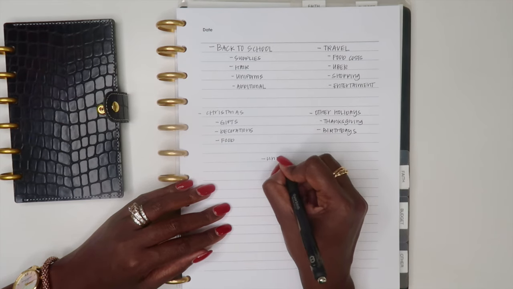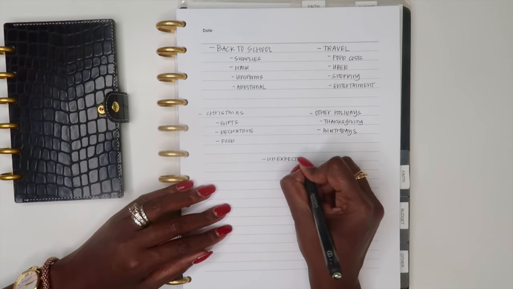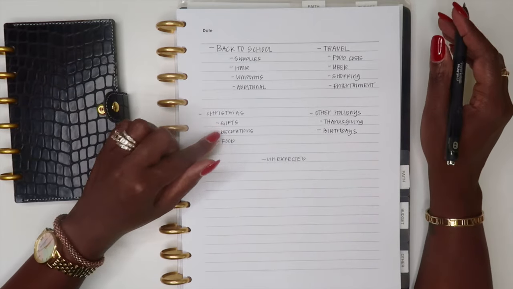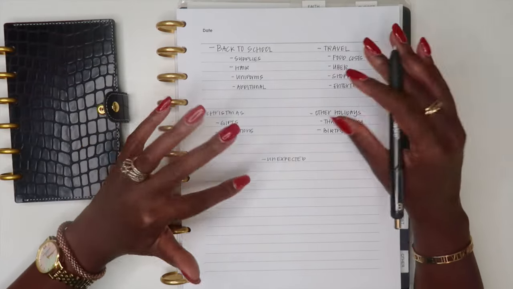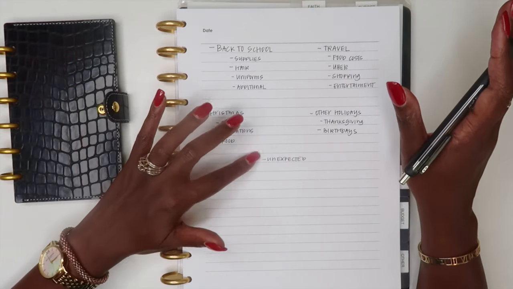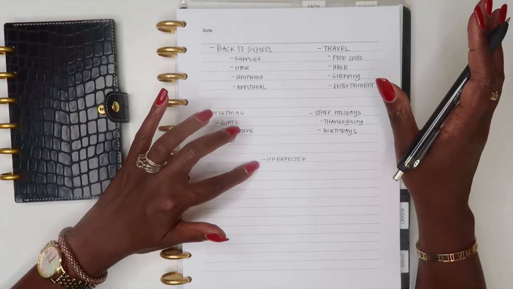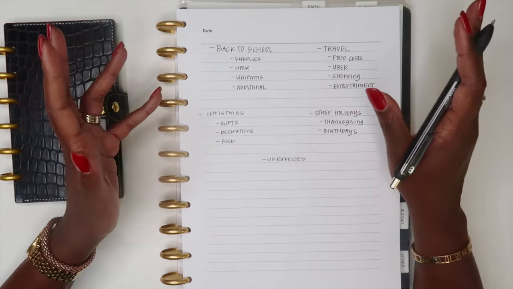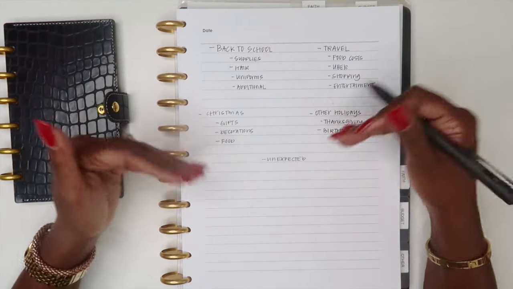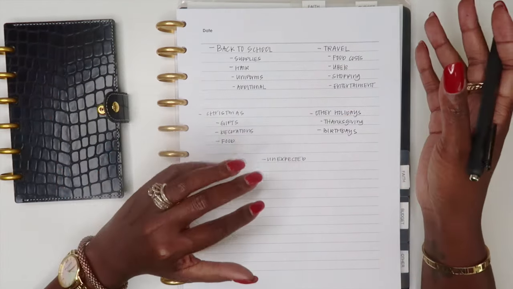And the last one that I will save for is unexpected. I always like to have a miscellaneous savings and unexpected savings just because you never know. And I promise you, every single time something really random comes up, I am really happy that I have this envelope. So for my unexpected, it is literally for anything else that could possibly come up that doesn't fall under this category, or I don't have enough saved.